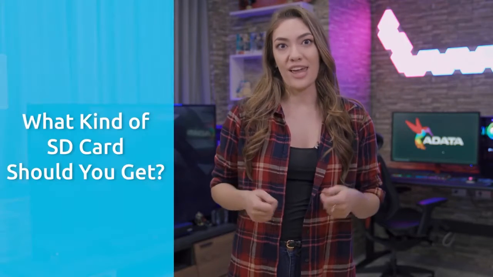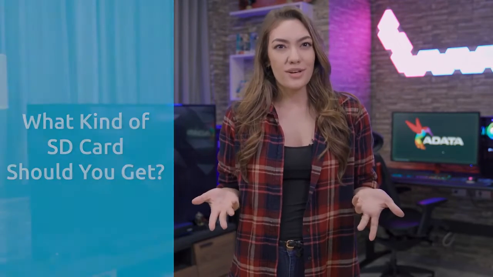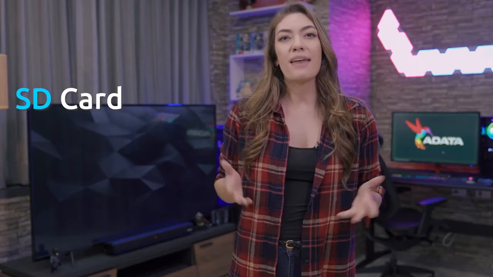So in this episode, we're going to be discussing what type of SD card you should get. Now, before answering this question, we first need to talk about the different kinds of SD cards. The three main types of cards are SD, mini-SD, and micro-SD. These differ primarily in the size of the card and compatibility.